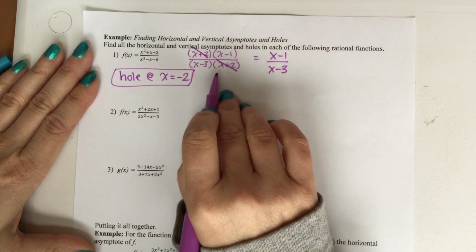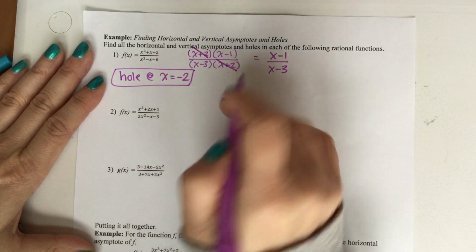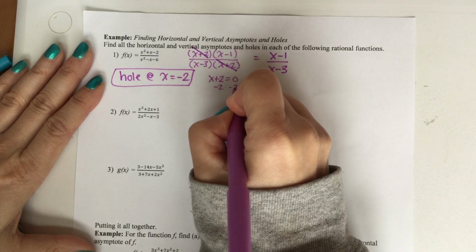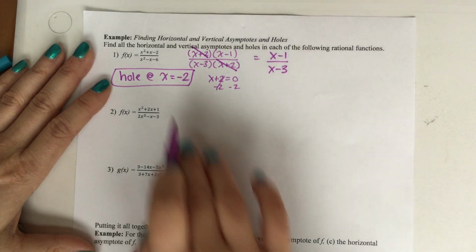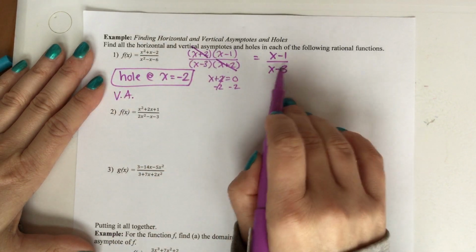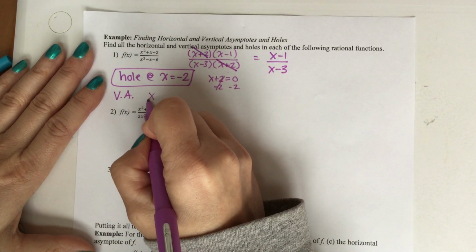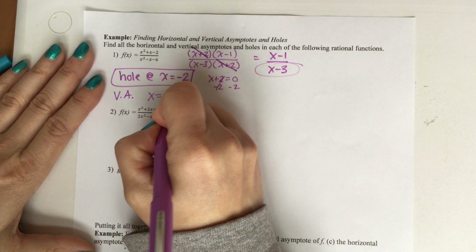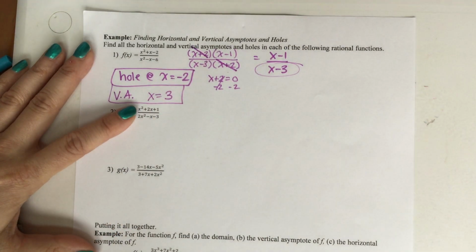And the reason why it's negative 2 is because to find the x value to solve, I would have x plus 2 equals 0. You would have to minus 2. So there's going to be a hole in the graph. Your vertical asymptote, once it's simplified, it's x equals whatever makes the bottom a 0. So I'd have a vertical asymptote at x equals 3.